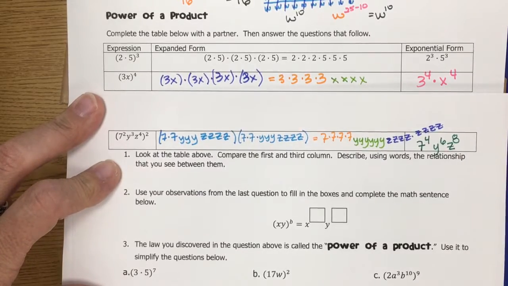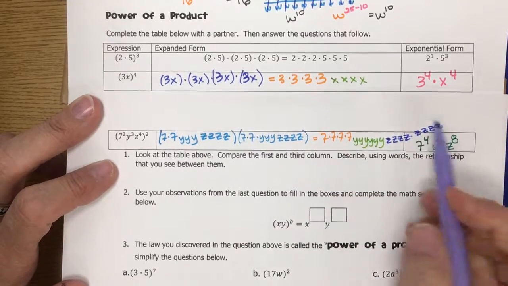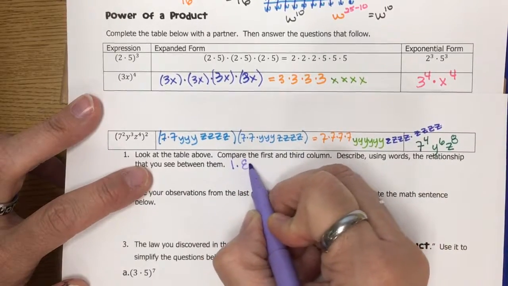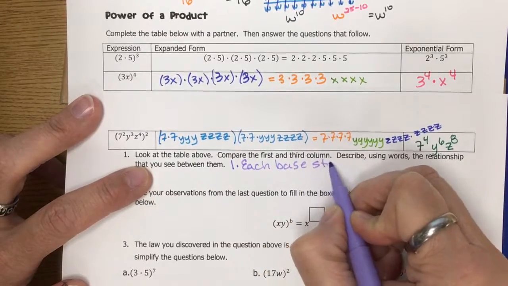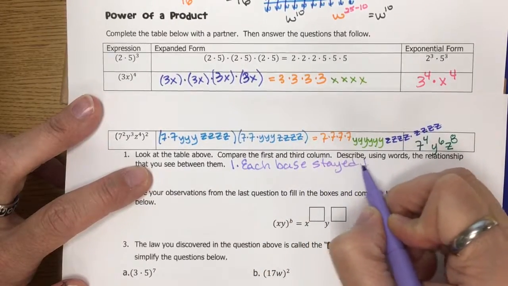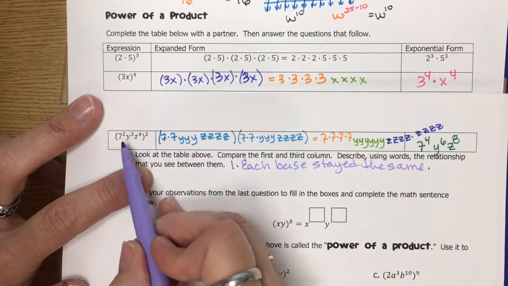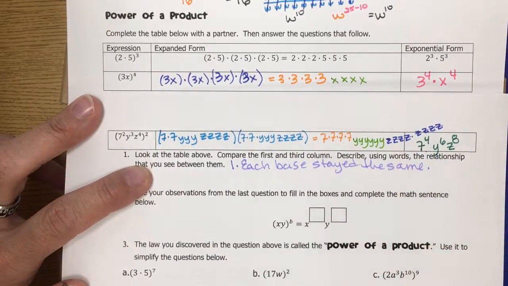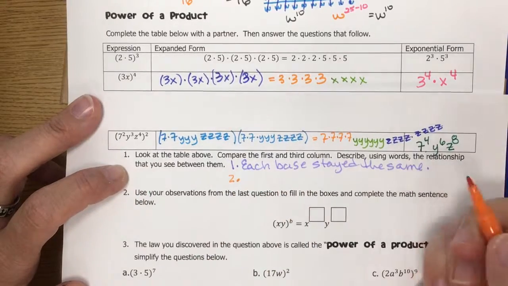Now in this one, we have to add a certain word when we do our comparisons, because this time around we had different bases. We had 3 different bases. So I want to say each base stayed the same. It's not like any of the bases went away. 7, y and z, 7, y and z. They did not go away. They stayed there.